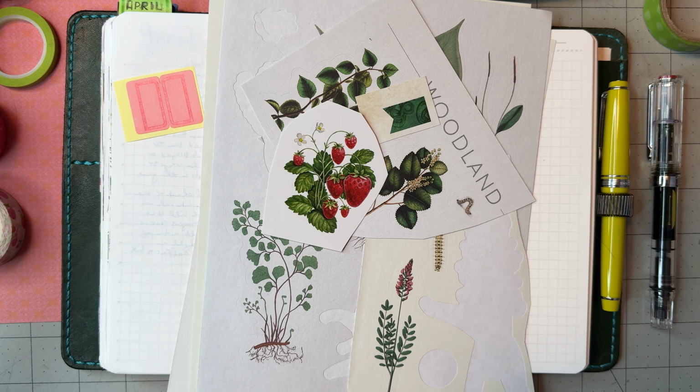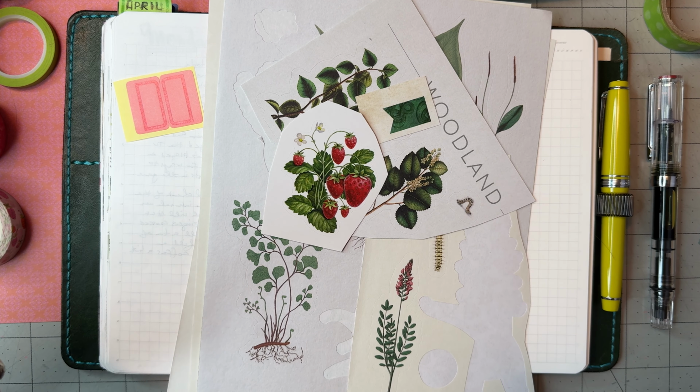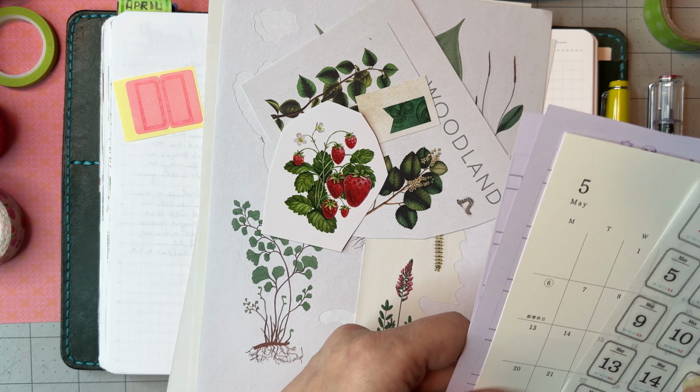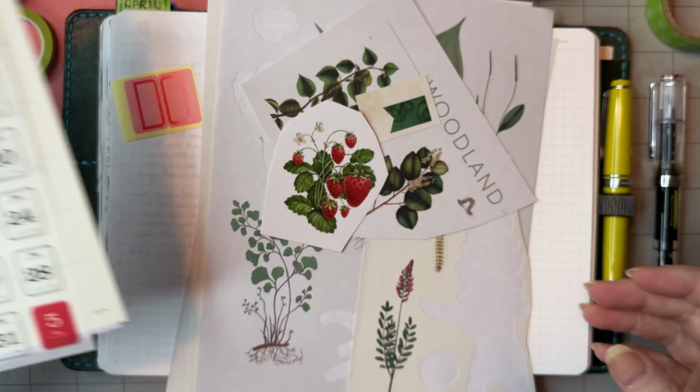And for me, May and June are strawberry season, and it's one of my favorite fruits, and I never seem to eat enough of them in May and June. And then come August, September, October, when they're no longer readily available, I get very sad. So I'm hoping that by putting lots of strawberry themed images in my planner this month, it will remind me to eat as many strawberries as I can get a hold of.